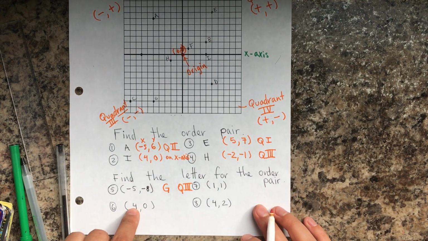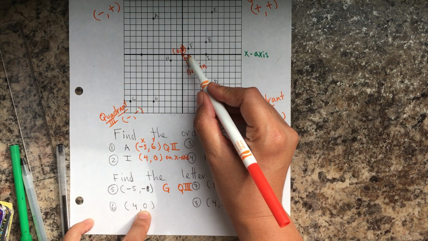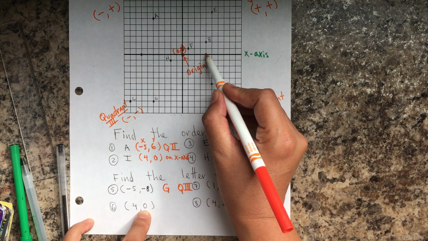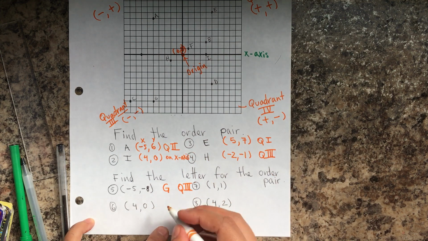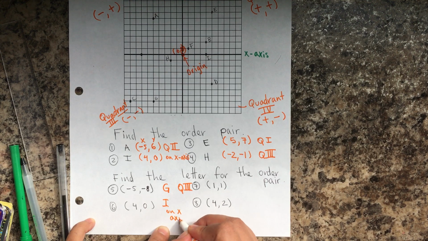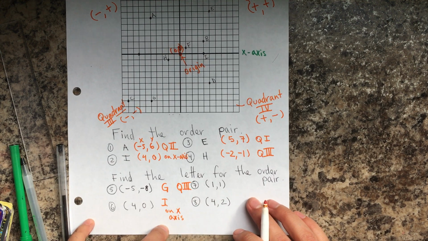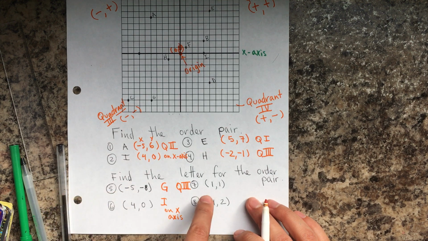The next one is 4, 0. Oh, guess what? It's going to be 1, 2, 3, 4. It's positive, so you go to the right, and then 0 for y, you don't go up or down, so it's letter I. Again, it's on the x-axis. Está sobre el eje de x. Okay, so I did a repeat right there.